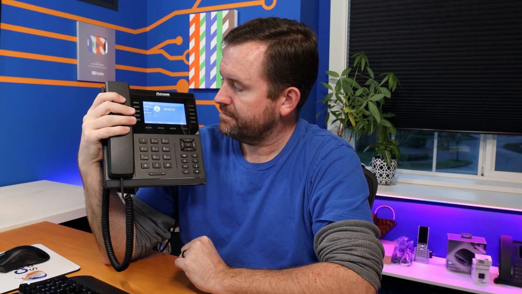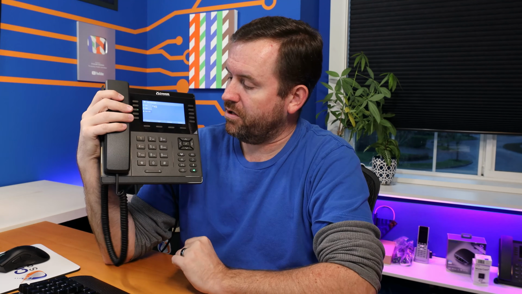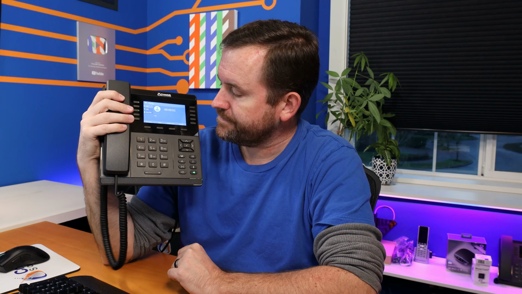Agent logged off. Okay, so there are multiple ways that you can log agents in and out. Again, you can specify which agent you're logging in, and you can specify which queue you're logging that agent in or out of. Let's log back in again to all queues by just doing star 45. Agent logged in.